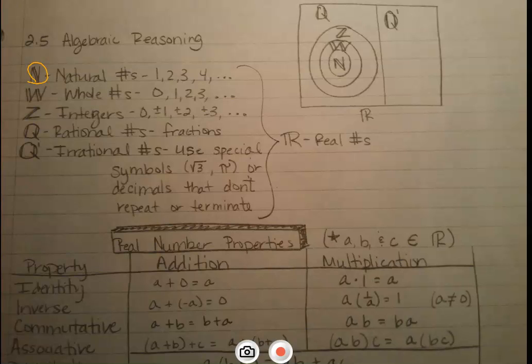Whole numbers are next. The only difference in whole numbers is the 0. That includes a 0 because we can have 0 holes. You can have 0 acne on your face, right? That's cool. We want that. Or that's what we desire, right? Is 0. Next up is integers.